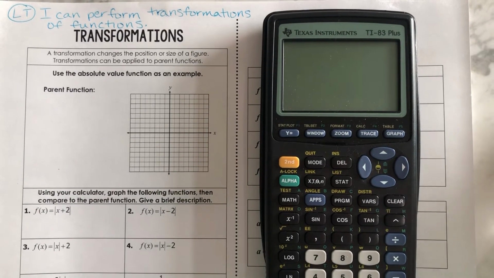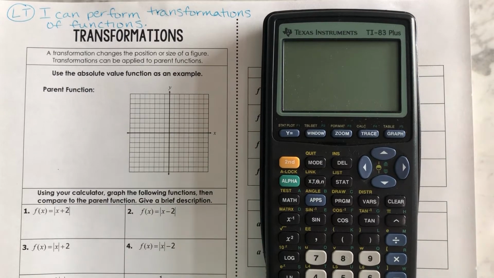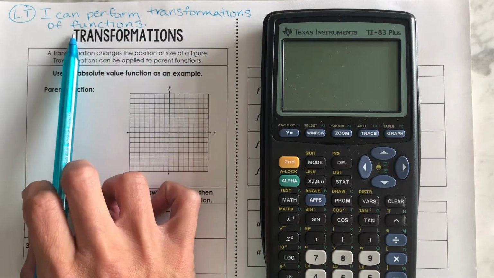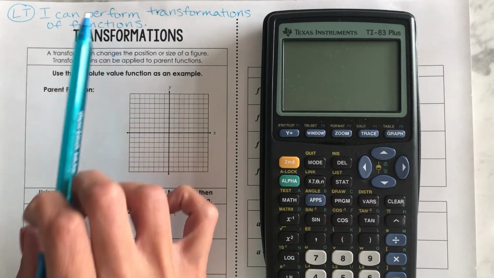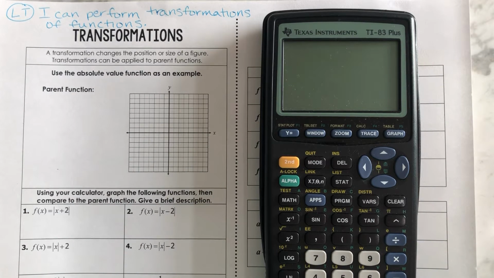Right, Algebra 2 students, we are back for another lesson. Today our learning target is I can perform transformations of functions. So we just got done with the key features of functions, and that was our first section. Now we're in section 2, and we're going to talk about transformations of functions.